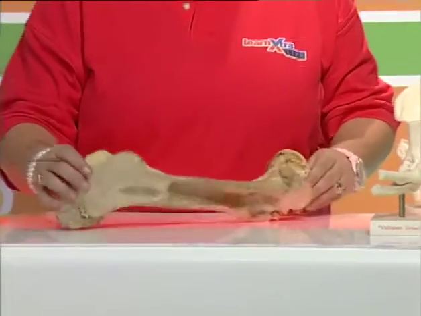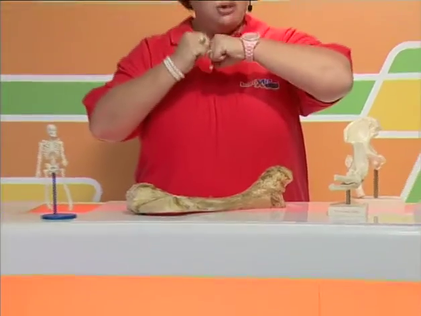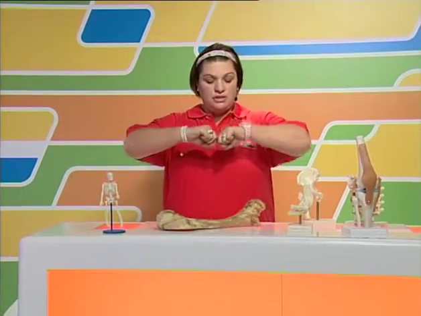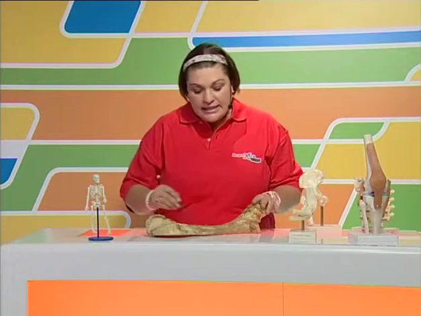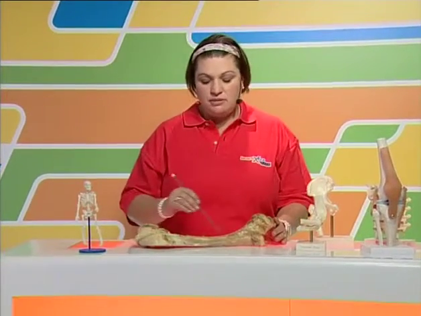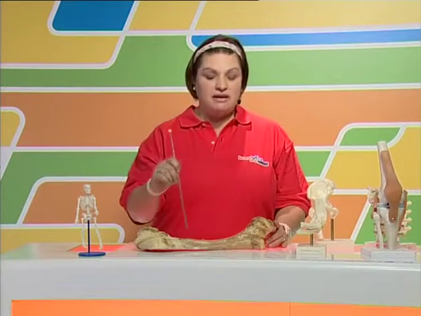Nice and smooth. The words we use there are lubrication and protection. If the bones do somehow slide next to each other, you want them to be protected. In this layer over here, which you won't be able to see now, there are blood vessels, because the blood vessels need to nourish the bone.